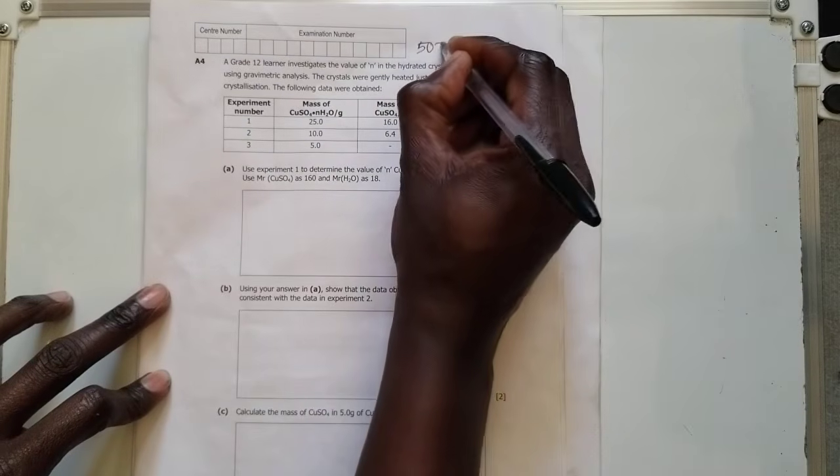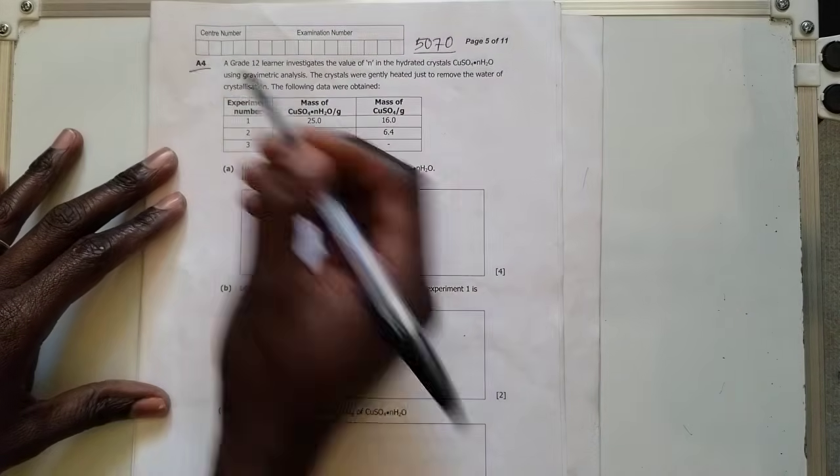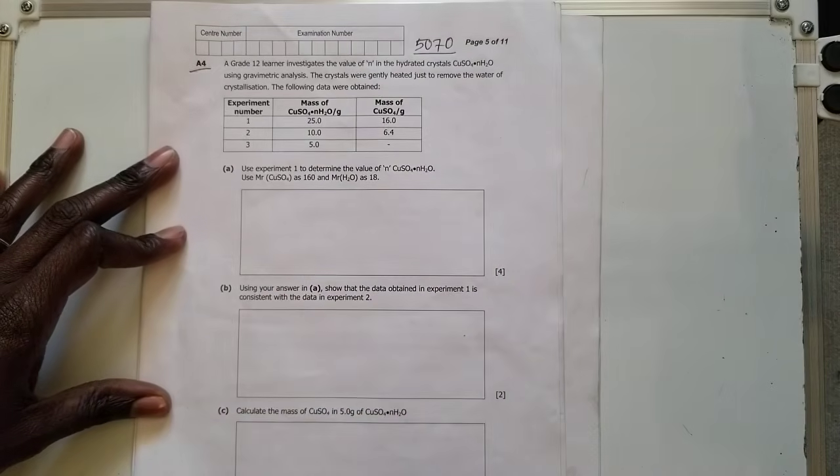So welcome to the 2024 chemistry 50/70. If you are doing pure science, this is your paper for 2024. Let's look at F4. This is under more concept.